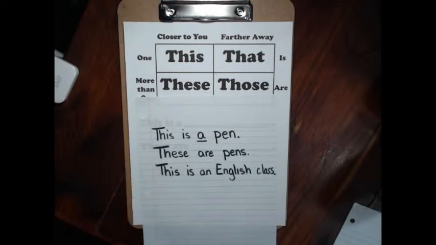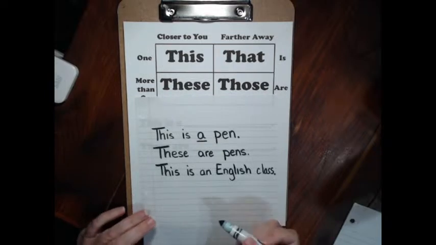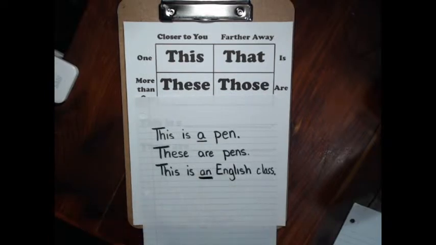I'm having trouble staying on the paper. Why did I use an instead of a? I just did a video on this not long ago. If it starts with a vowel sound, what you're talking about here, English class, I need to use an instead of a. Good.